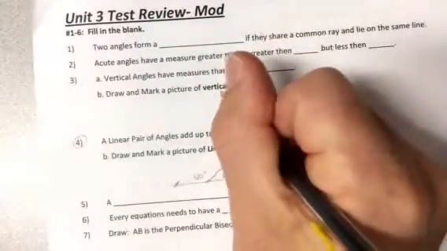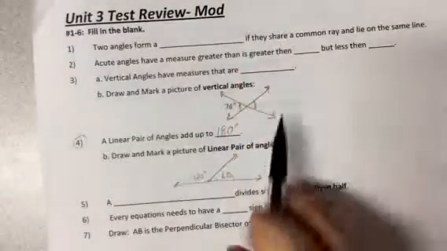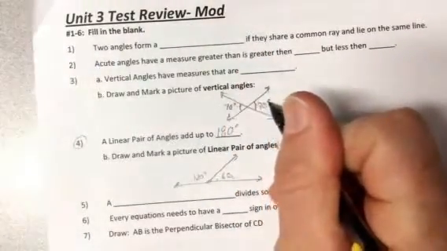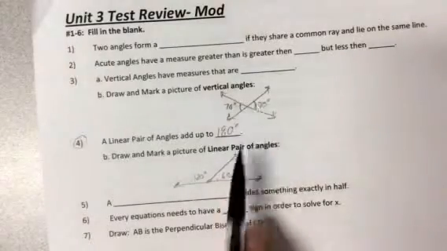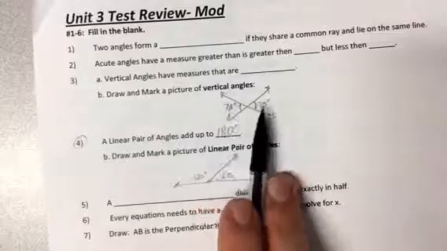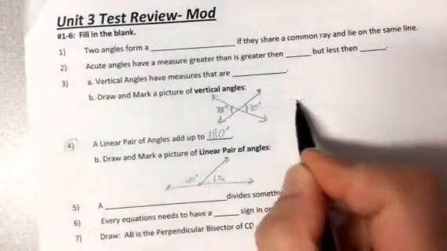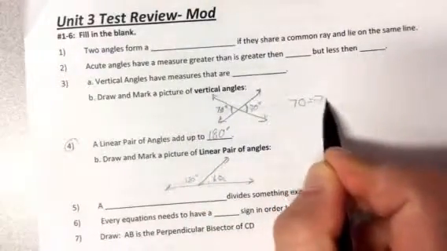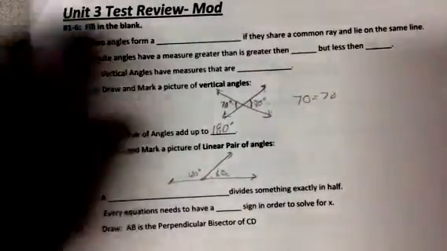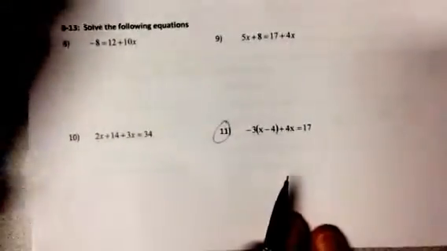So let's say this one was 70 degrees. This one would have to be 70 degrees also. So these are vertical angles. This is a linear pair. If you write an equation, you would set this side equal to that side. Or you'd have like a 70 equals 70. That's not an equation, but it shows you. Anyway, let's go down to number 11.